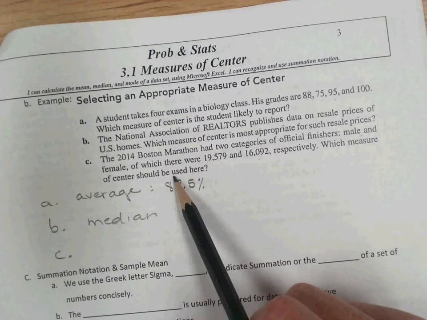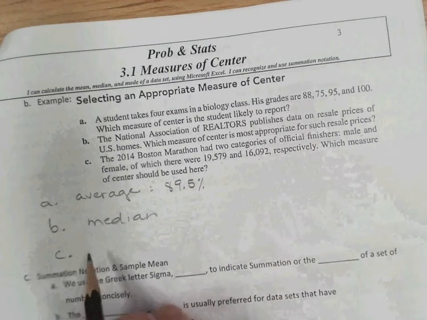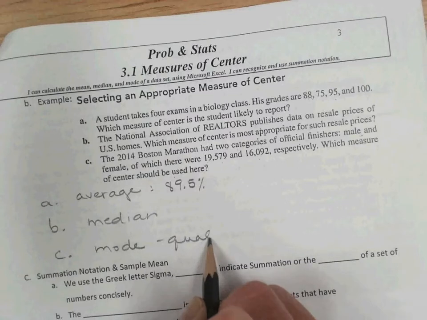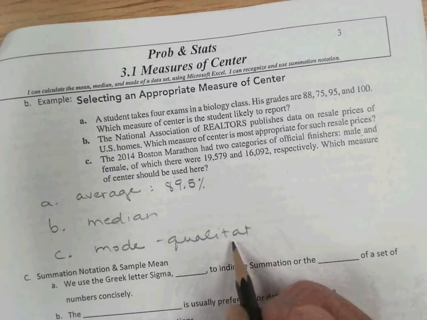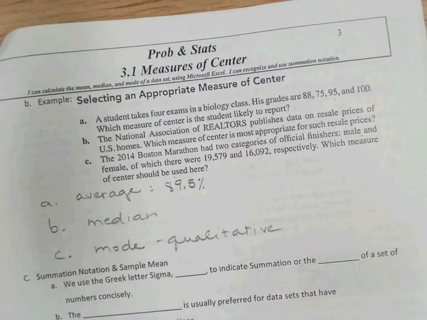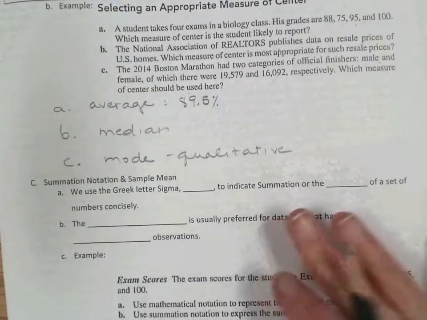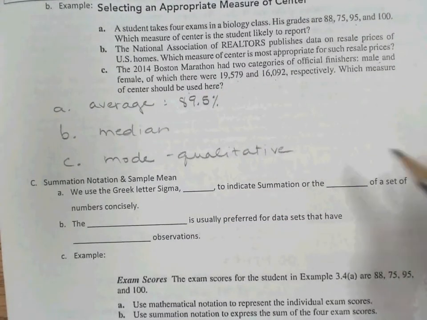So the only measure of center that we can use is the mode. So again, with qualitative data, that's important to note. The only measure of center we can use is the mode with qualitative data.